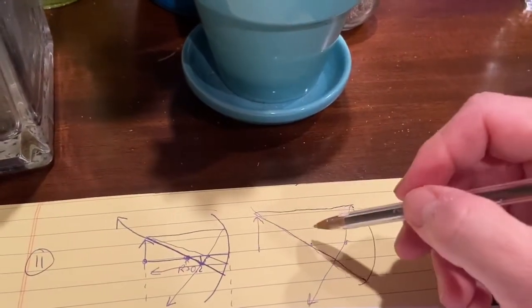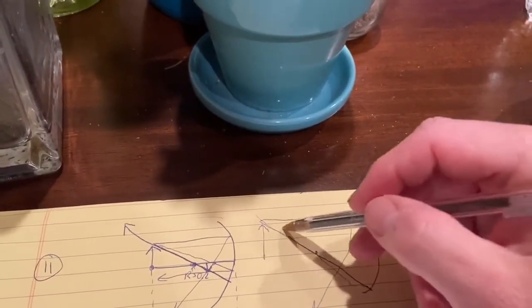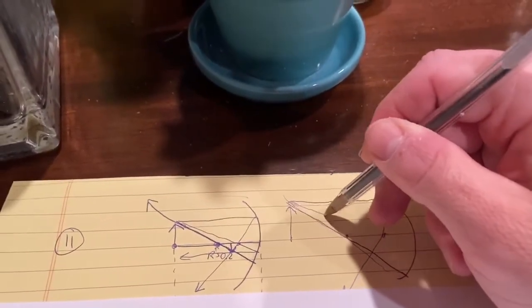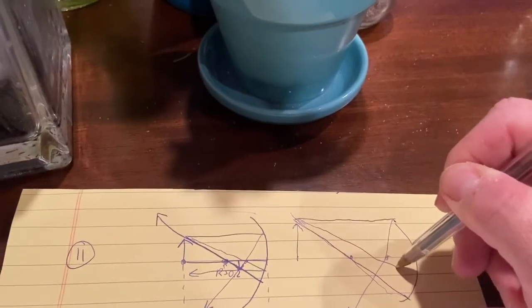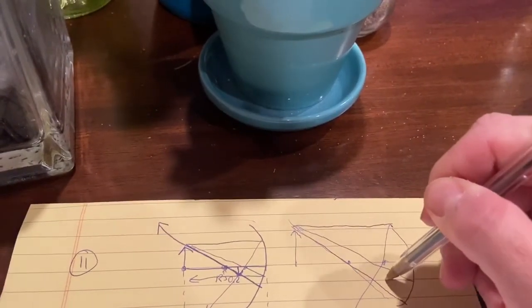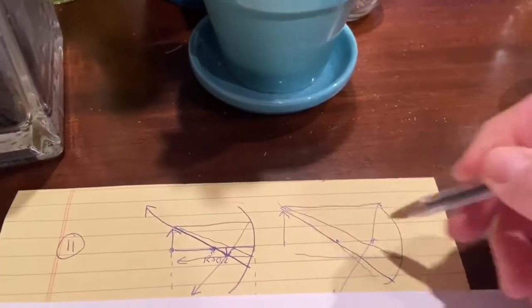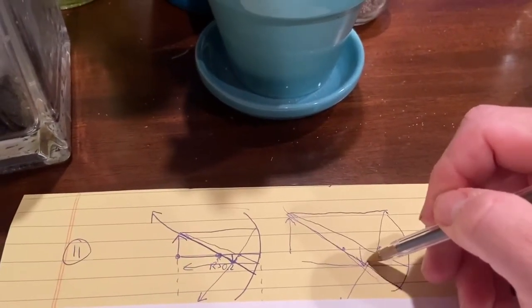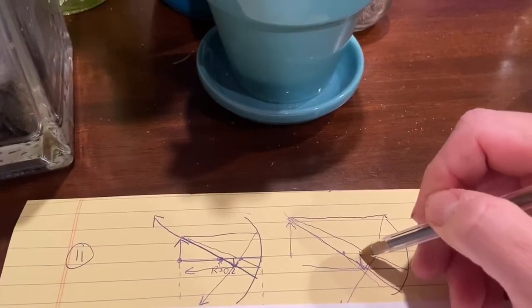And then finally, a ray that goes through the focus gets bounced out in a straight line. So where they all intersect is approximately where the image should appear.